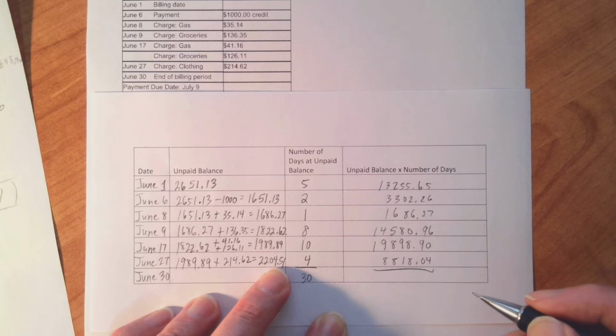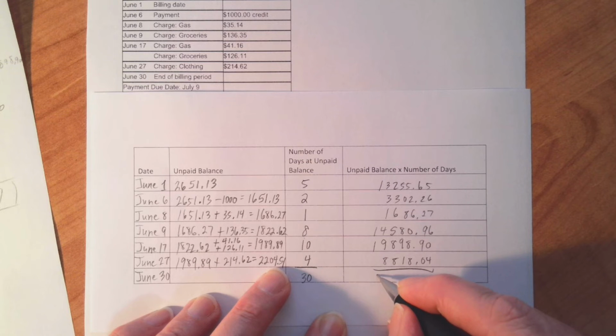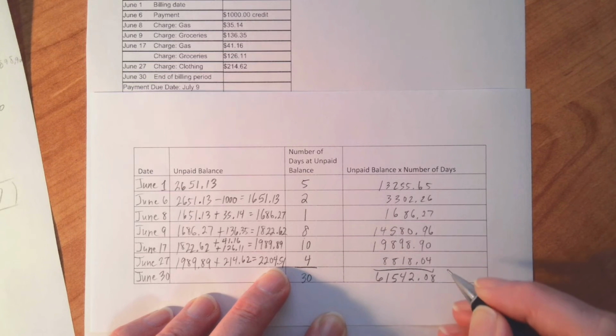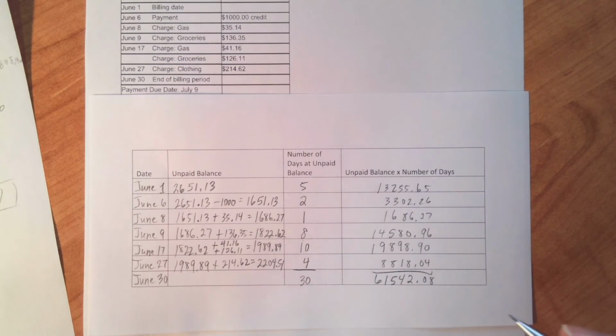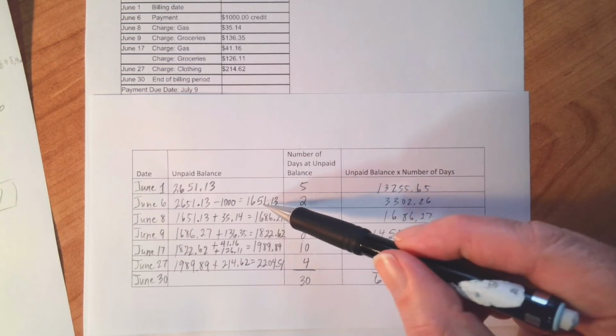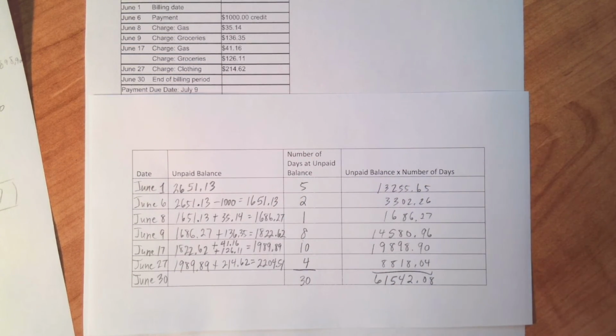We add all these up, and we get 61542.08. So if you added the balance from the 30 days, again, adding 5 of these, and 2 of these, and 1 of these, and so on, those numbers would all add up to this number.